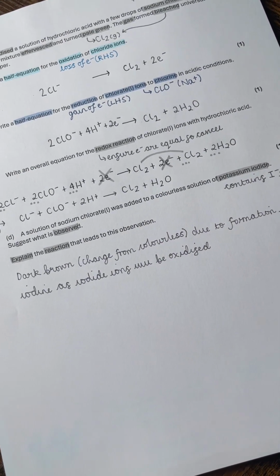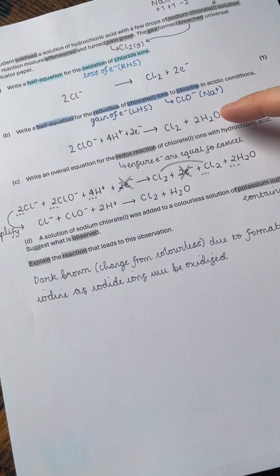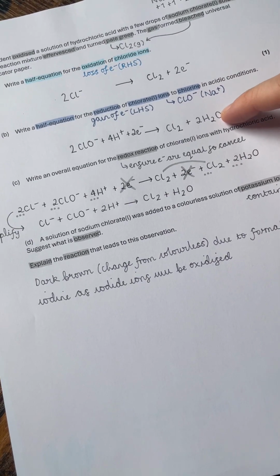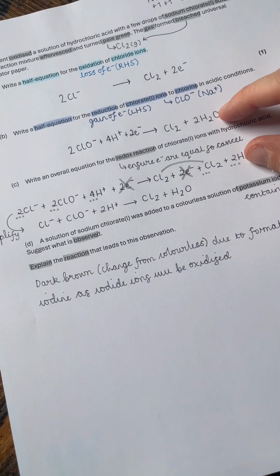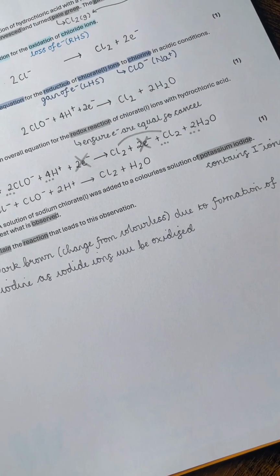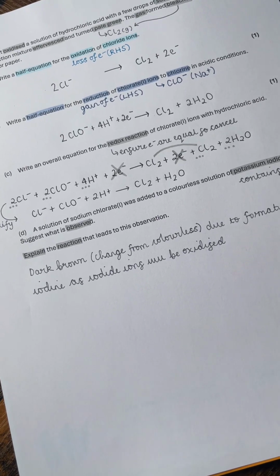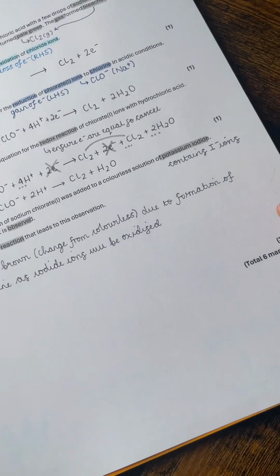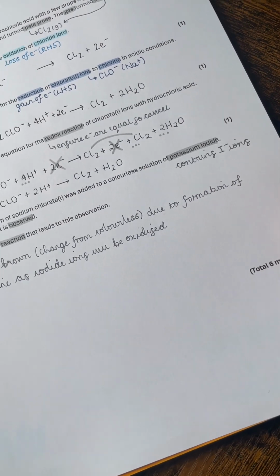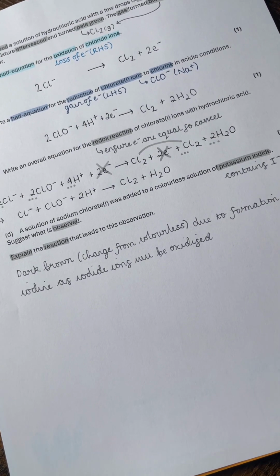When I was going through this question before filming this video, I then wrote out the redox equation to show these being oxidized and to show that the chlorate ions would be reduced in the same way. That was a little more than was necessary for the 3 marks, but I just wanted to see how that equation would look when I joined them together, just to be certain that I hadn't missed anything. But again, use the number of marks, and this applies to all questions, use the number of marks to guide you on how much you're going to need to say. So suggesting what is observed and then explain the reaction that leads to this observation.